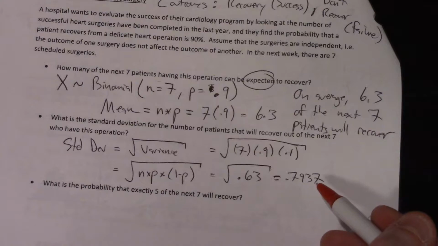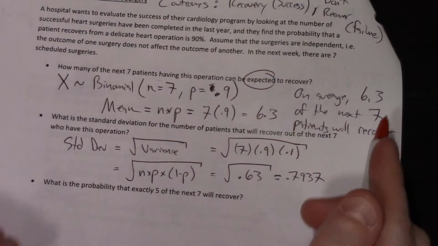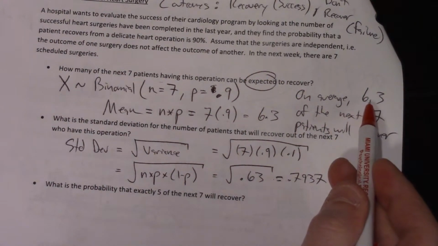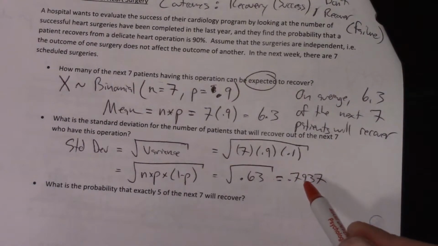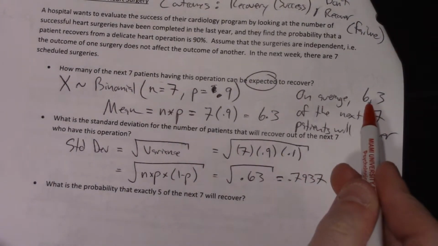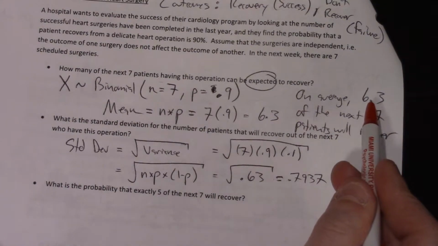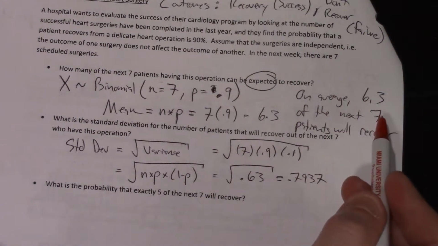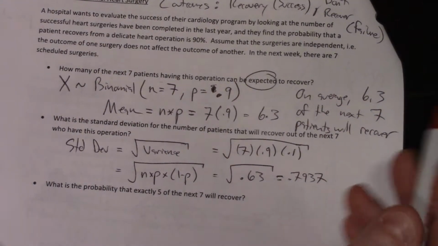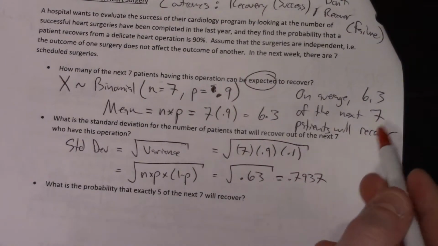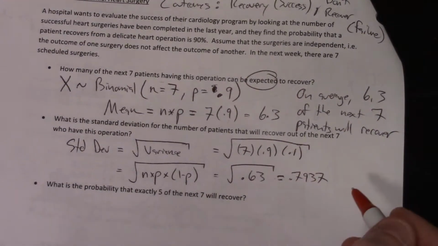That's what the standard deviation means. How spread out are the number of recoveries around 6.3? Well, they're pretty close. A little above 5 and just a touch above 7. So we'll just truncate it. We'll cut it off at 7. Okay? So that's what the standard deviation tells us.